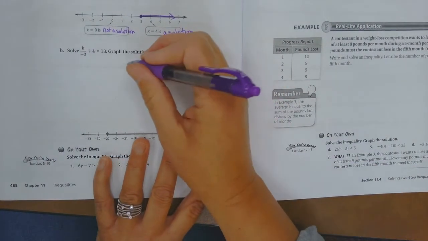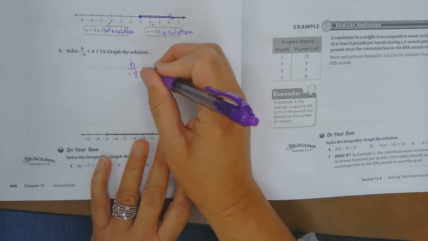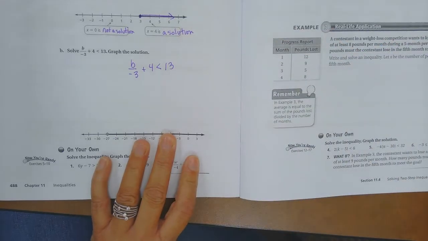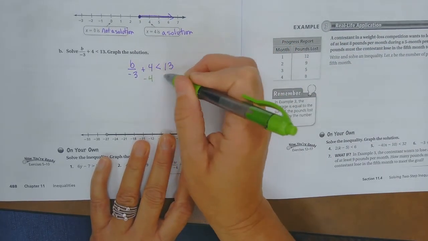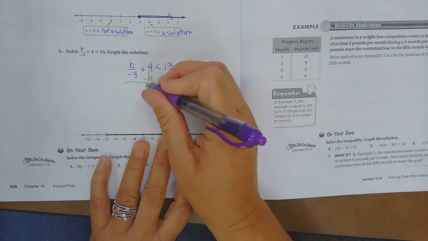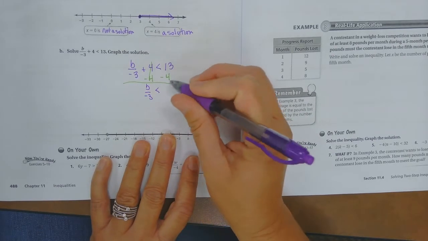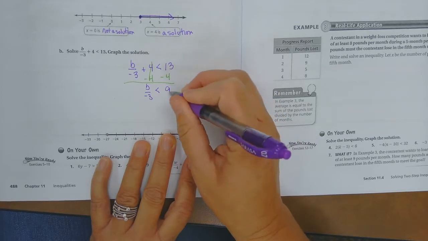On this one, we have solve b divided by negative 3 plus 4 is less than 13. So the first thing I'm going to do is get rid of the adding 4. So we're going to subtract 4 from both sides. Those are gone. So we get b divided by negative 3 is less than 13 minus 4, which is 9.